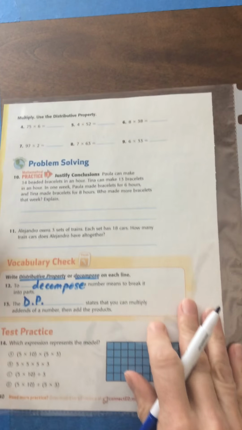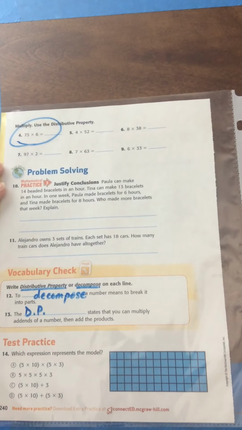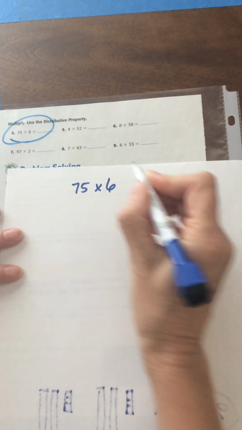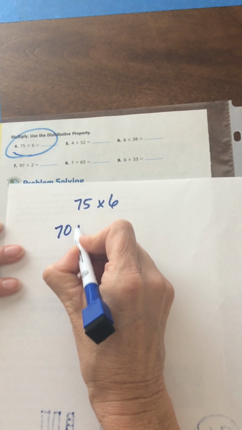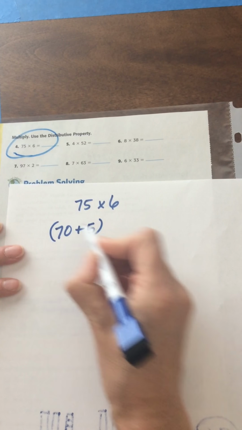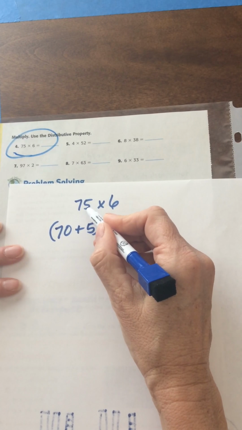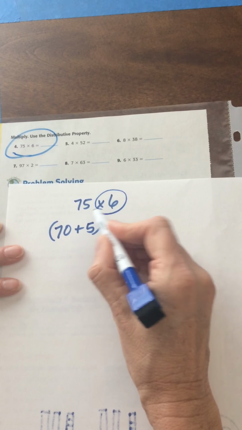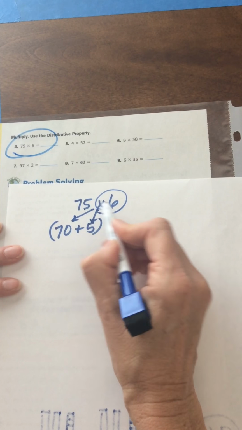And that's really a complicated way of saying, hey, if we have, let me do this one on a piece of paper here, 75 times 6, okay? The add-ins basically means 70 plus 5 will get you to 75. You add these two things and you get to 75. But if we multiply each part by 6, we will get the same answer as 75 times 6.